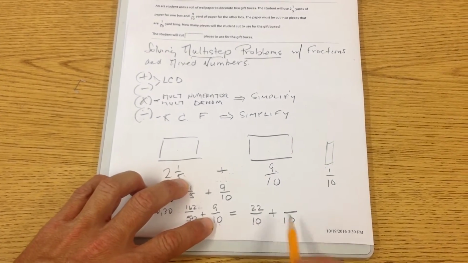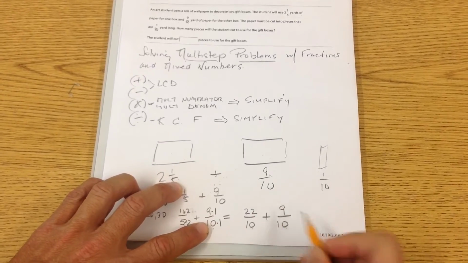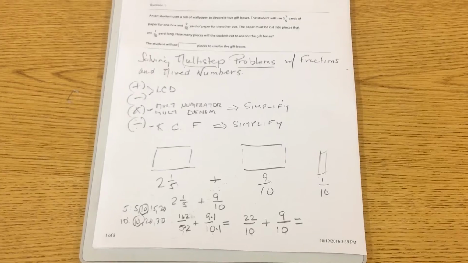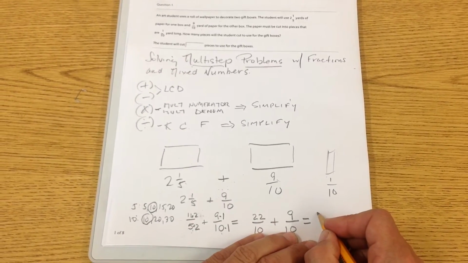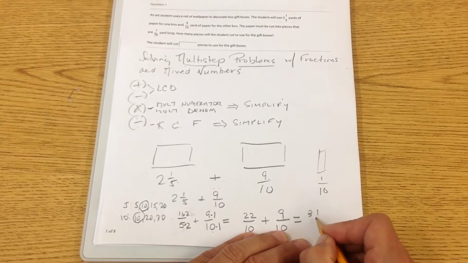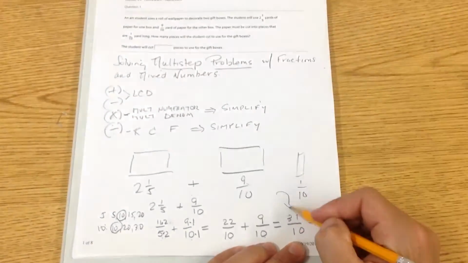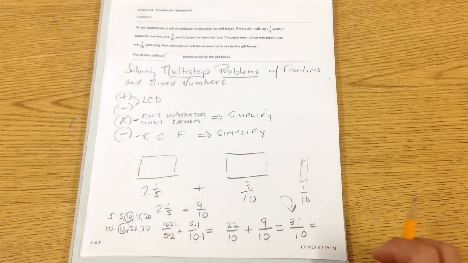10 times what gives me 10 times 1? 9 times 1? 9. When you add fractions, you just add the numerators. 22 plus 9 is going to be 31, and the denominator stays the same. This is an improper fraction. An improper fraction, how do I simplify it?